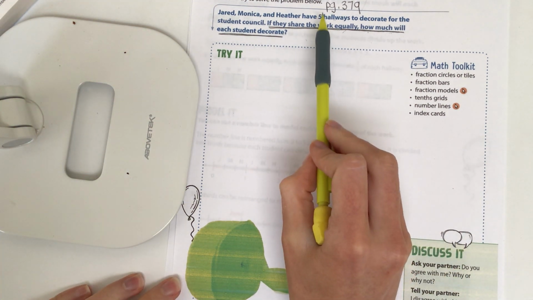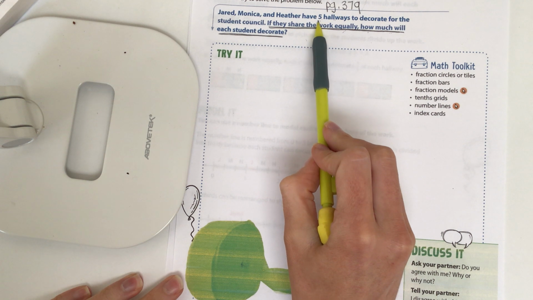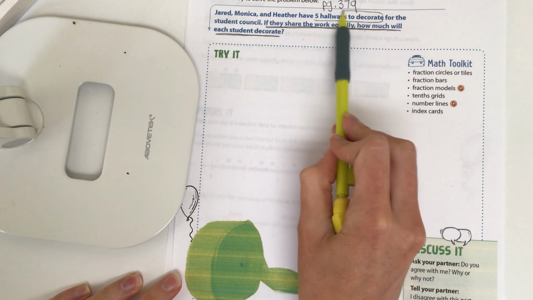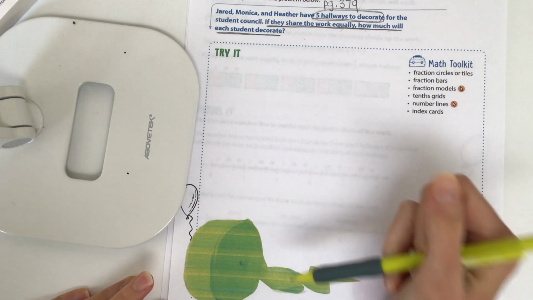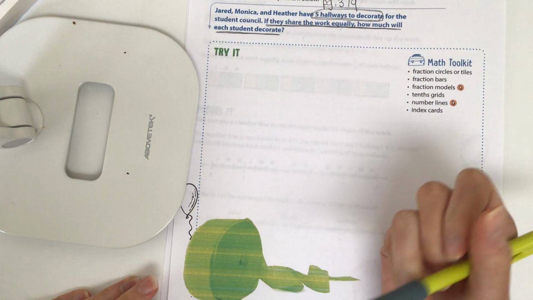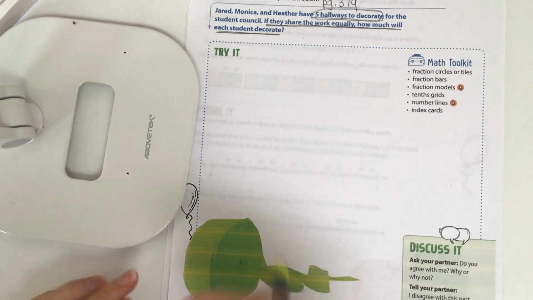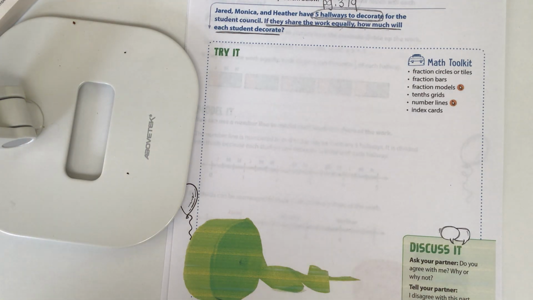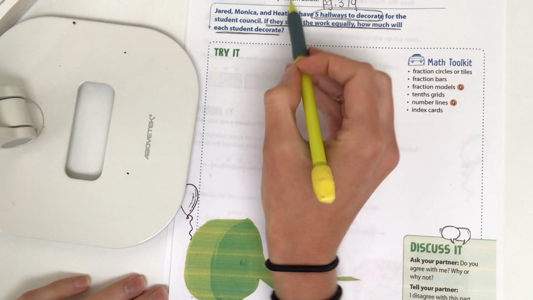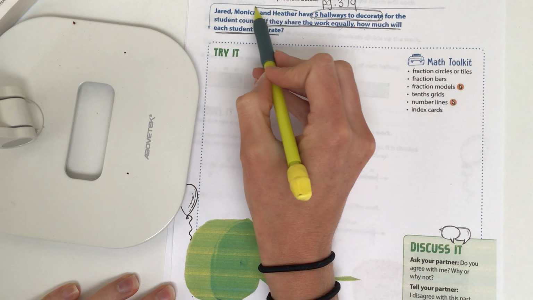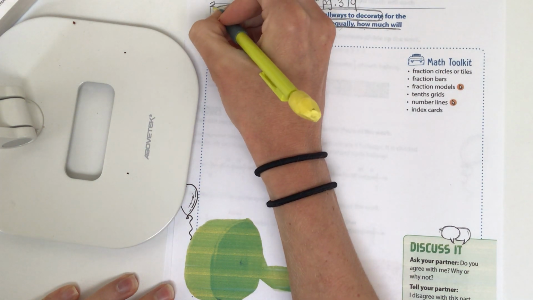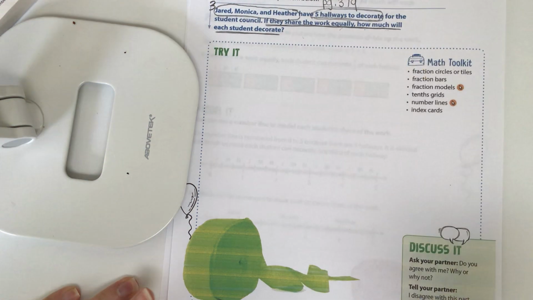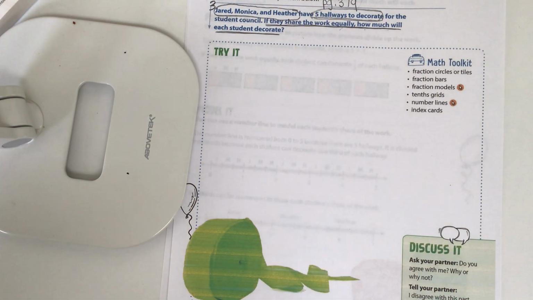So right here, I know there's 5 hallways to decorate. So I'm gonna circle that. And also, if they're sharing the work equally, I need to know how many people are sharing the work equally. It says their names, Jared, Monica, and Heather. I'm gonna put a 3 over here because that's 3 people.